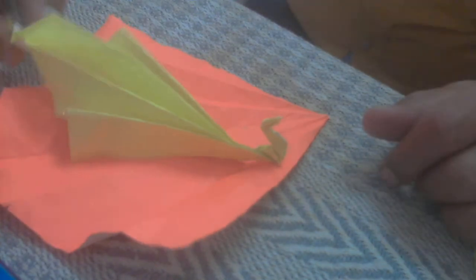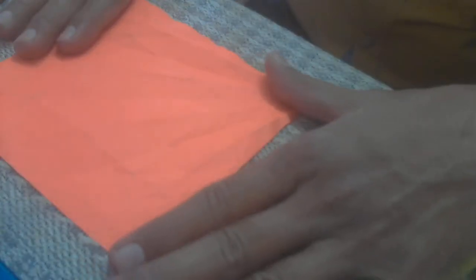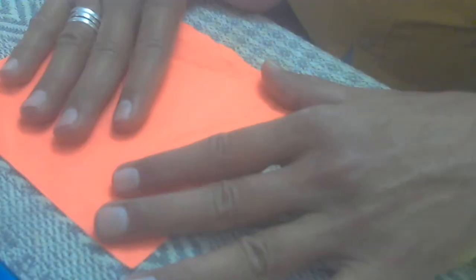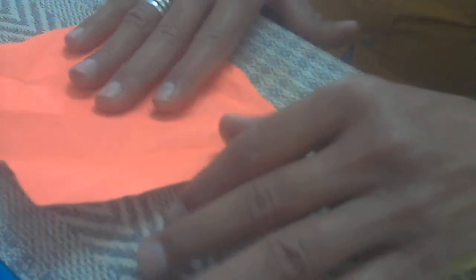Today we will learn how we can make a shape of peacock. For making the shape of peacock, we need a square paper. Okay, and keep the color side on top.